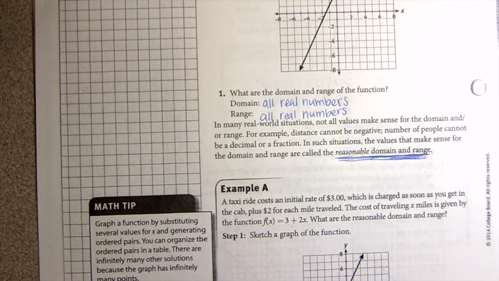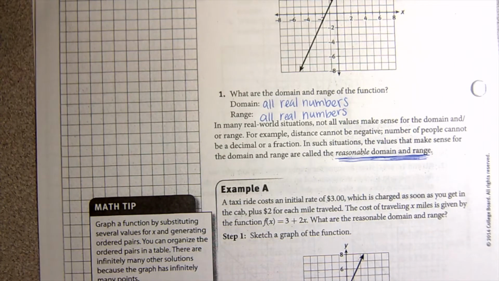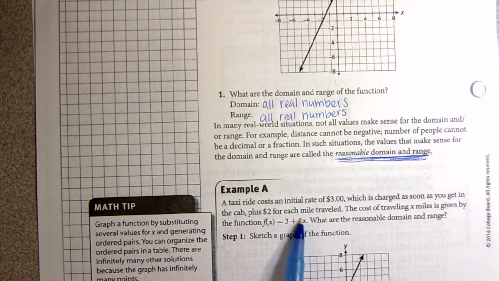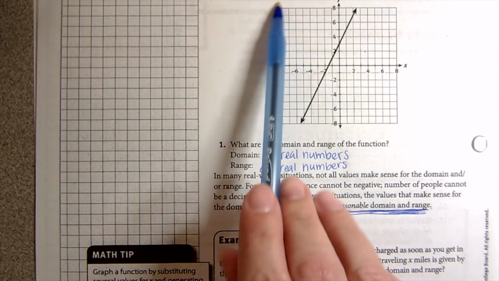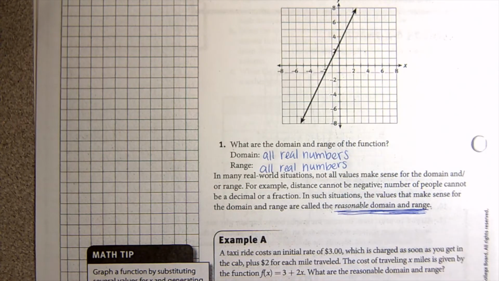So they gave us an example. A taxi ride costs an initial rate of $3, which is charged as soon as you get in the cab, plus $2 for each mile traveled. The cost of traveling x miles is given by this function. What are the reasonable domain and range? Notice it's the same exact function we had at the top. It's still 3 plus 2x. It's the same exact graph.